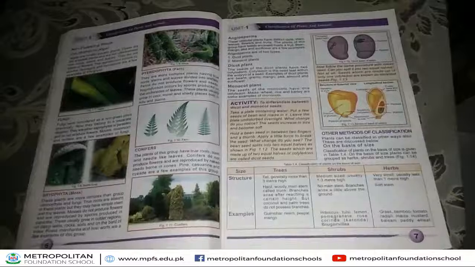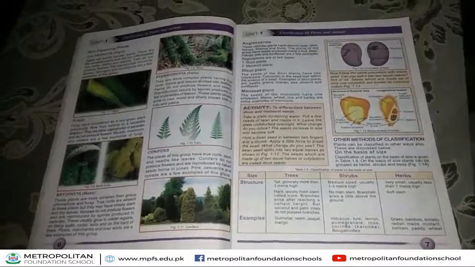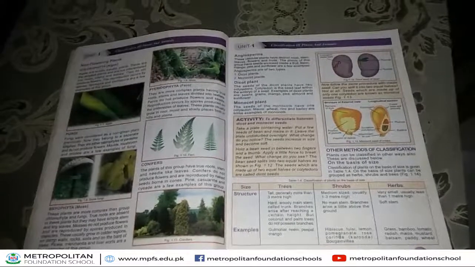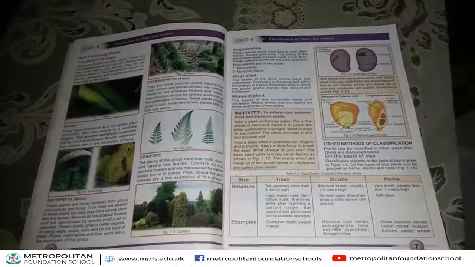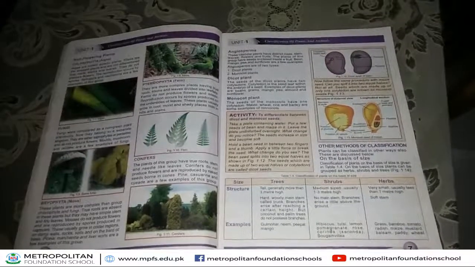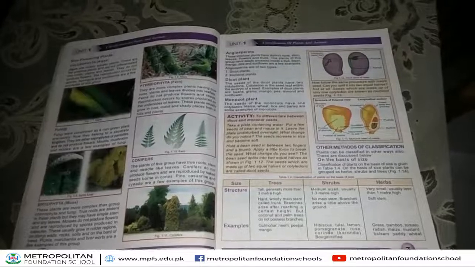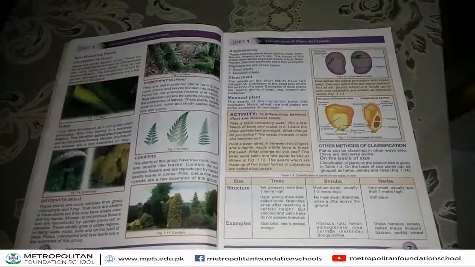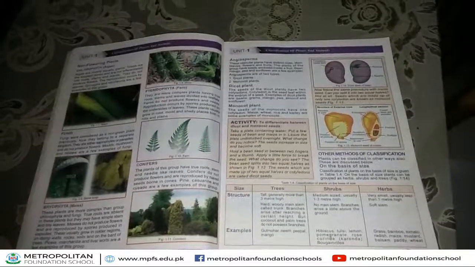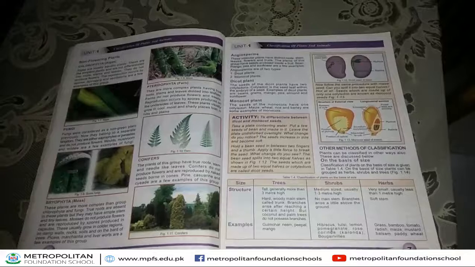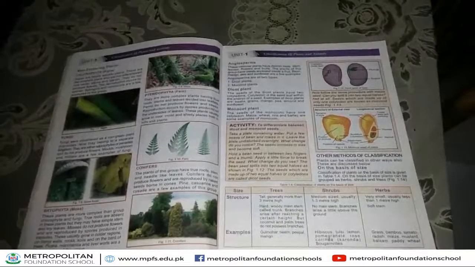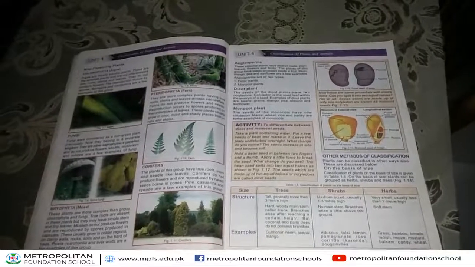I hope, students, our lecture is ended till monocot plants. In this lecture, we discussed flowering and non-flowering plants. I gave you examples of non-flowering plants: chlorophyta, fungi, bryophyta, pteridophyta, conifers. These all headings are included in non-flowering plants. After that, we discussed flowering plants.